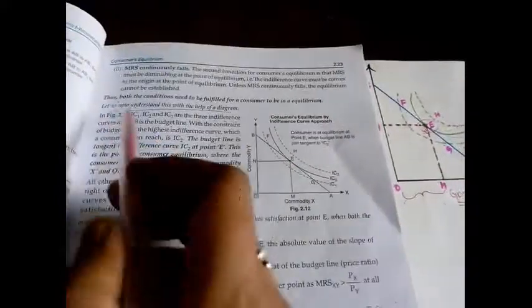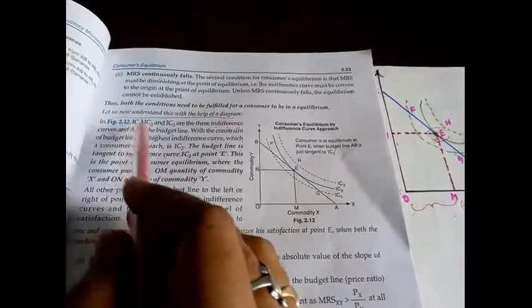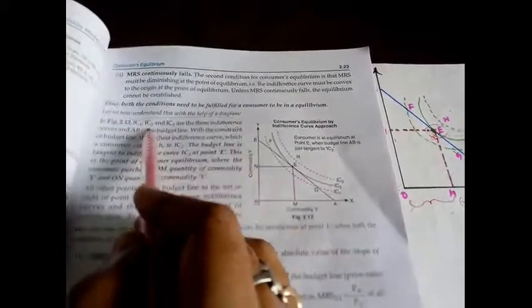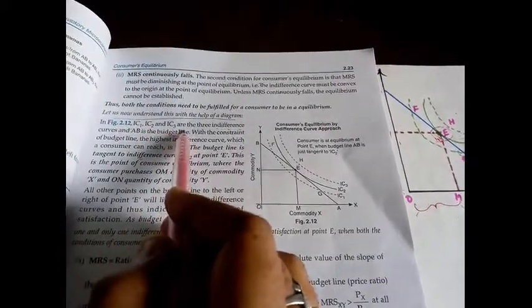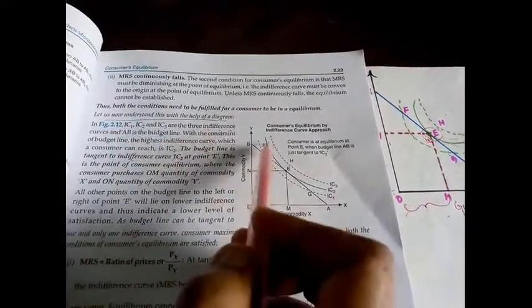Coming to the book page, I will go through it. You will see in this figure, indifference curve 1, indifference curve 2 and indifference curve 3 are the three indifference curves, and AB is the budget line.